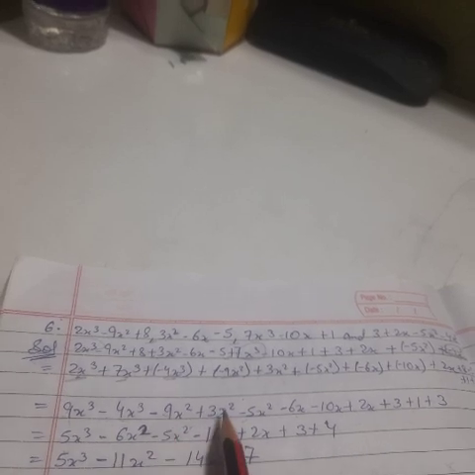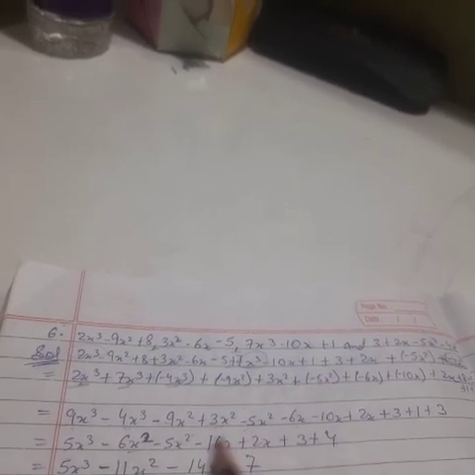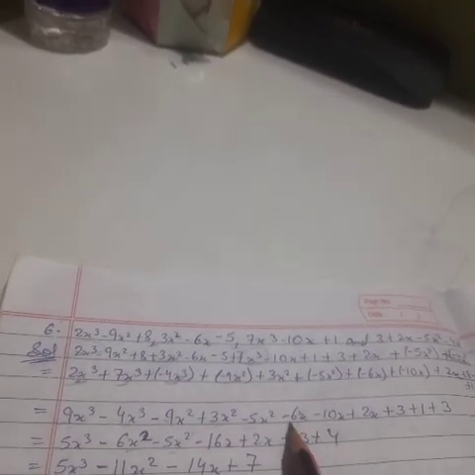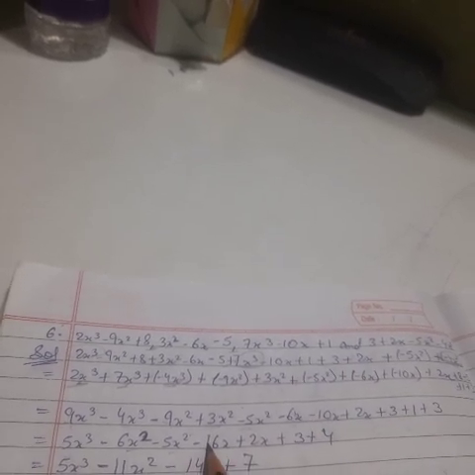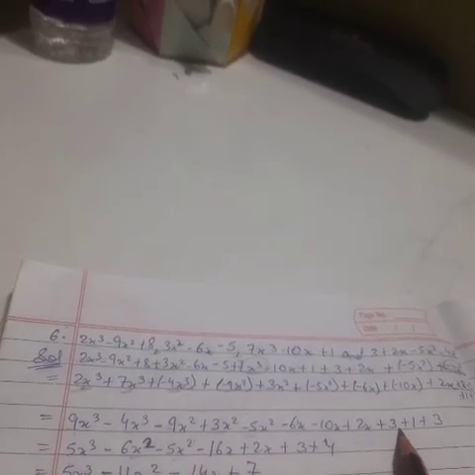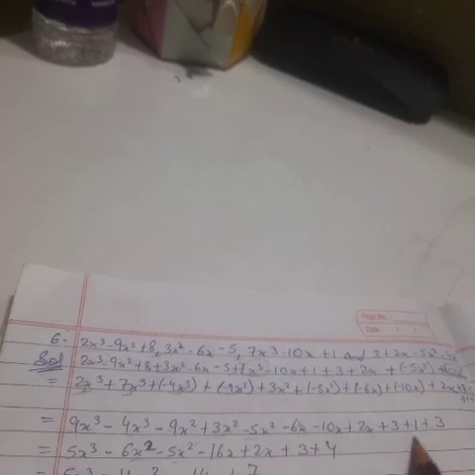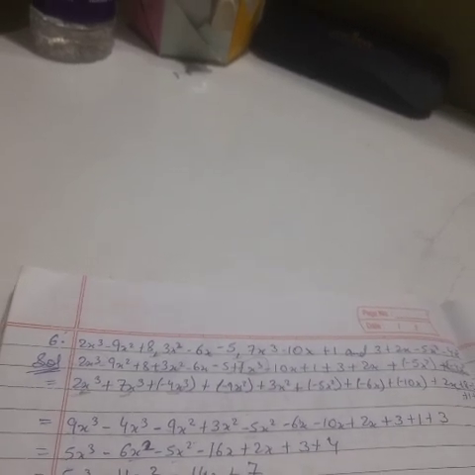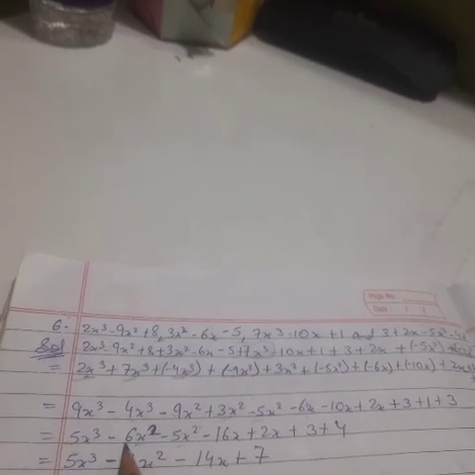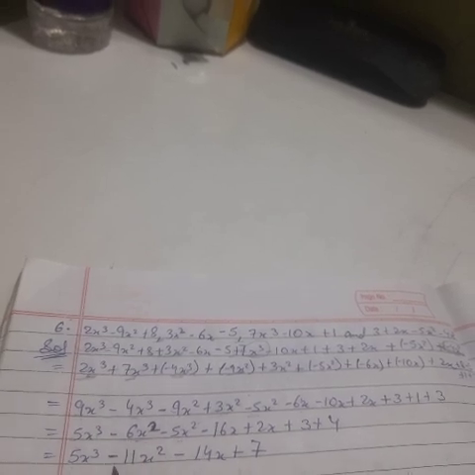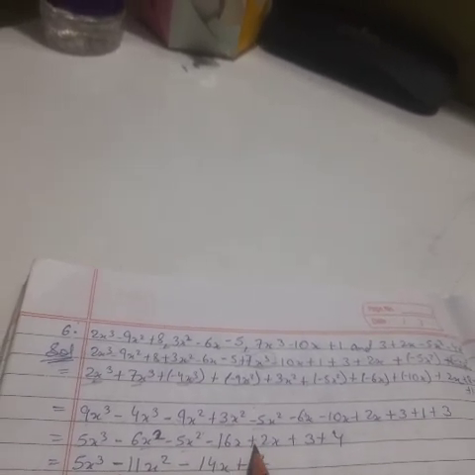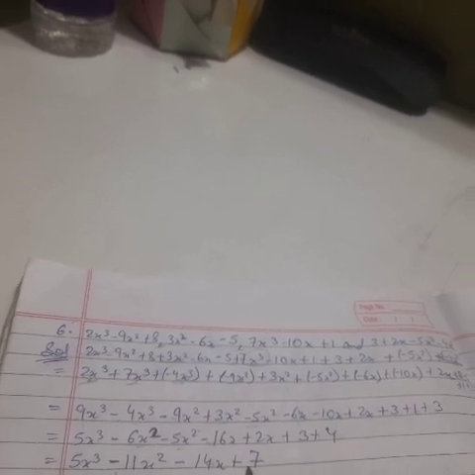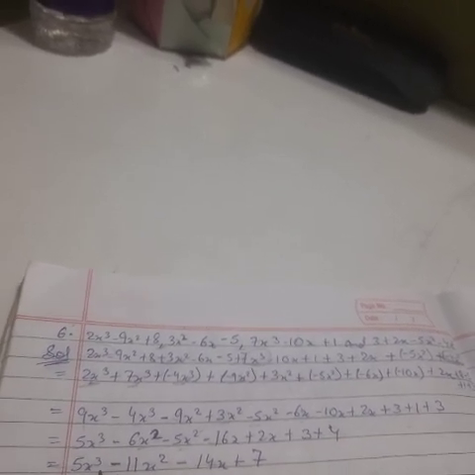Plus minus minus, so 9 minus 3, minus 6x square, minus 5x square, minus plus, so 6x plus 10, sorry, 6 plus 10 is 16, minus 16x plus 2x plus 3 and then 3 plus 1, 4. 5x cube, note this down as it is. Here minus minus plus, so 6 plus 5, 11x square minus 14x, because plus minus minus 16 minus 2, it's 14, and 3 plus 4, 7. So this is your final answer, 5x cube minus 11x minus 14x plus 7.